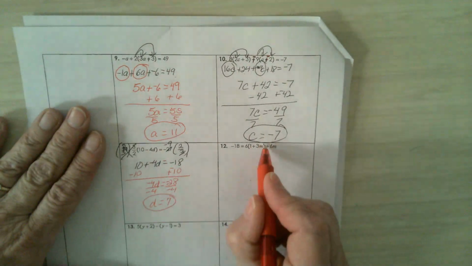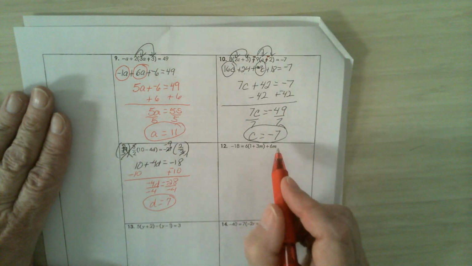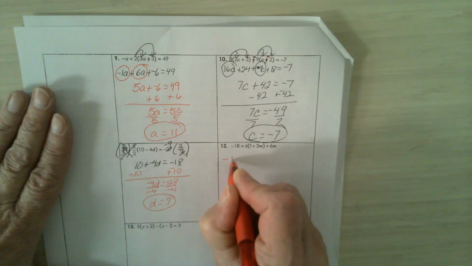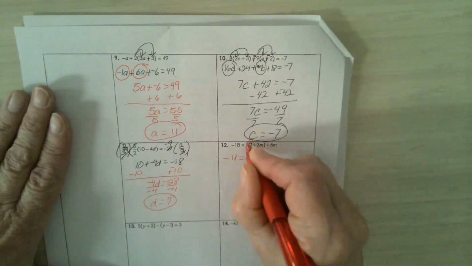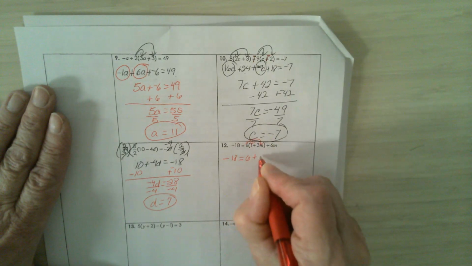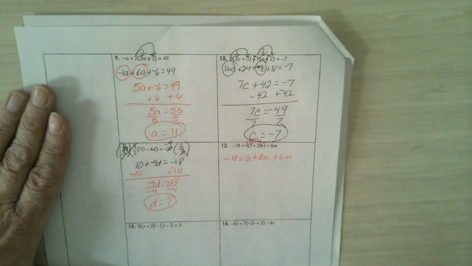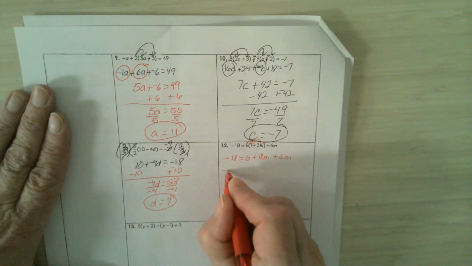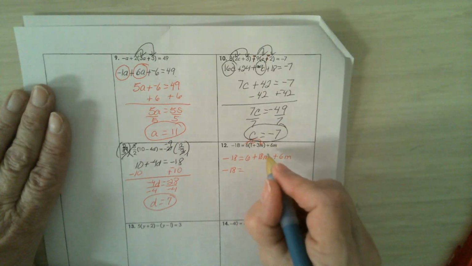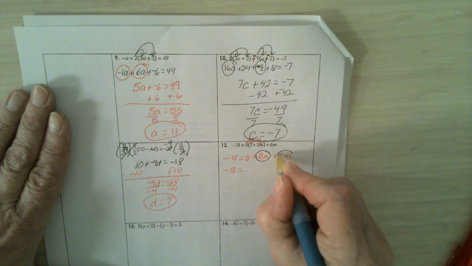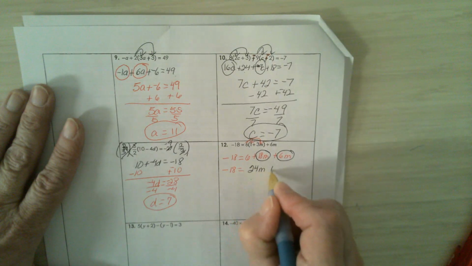Why? Because I have this as a term and I have this. So we have to do the distributive property. Negative 18 equals 6 times 1 is 6. 6 times 3m, 18m, plus a 6m. Okay? Now we're going to combine our like terms. You're going to get negative 18 equals 18m plus 6m, 24m plus 6.